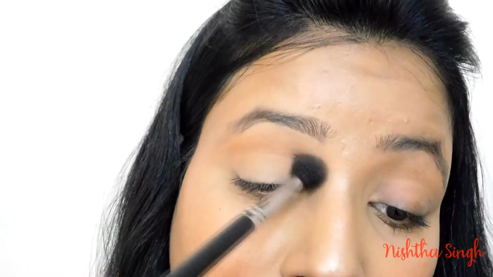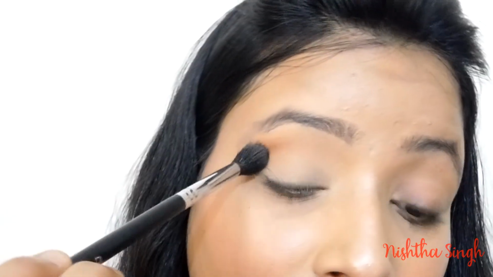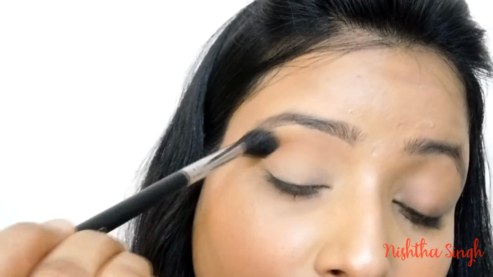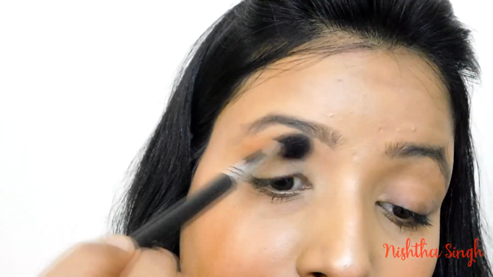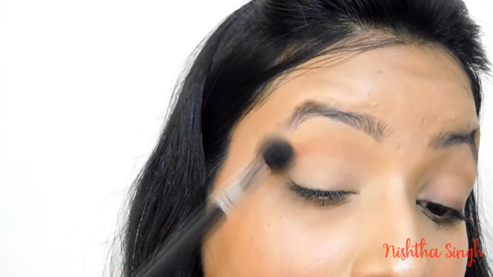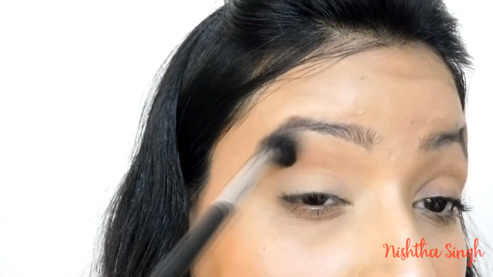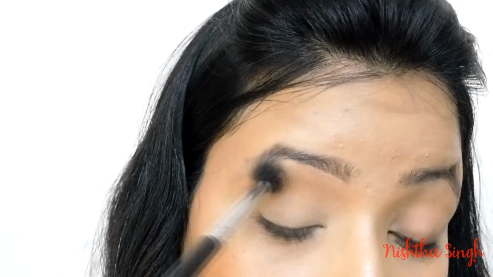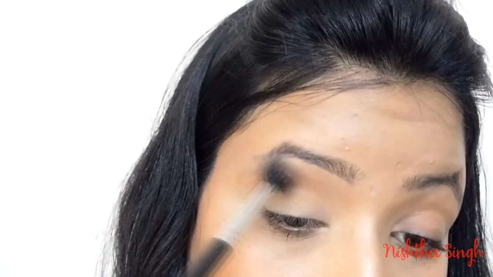I'm going in the windshield wiper motion like this. And then also I'll be going in these circular motions like this. You go in a circular motion to blend out the colors very well. You need to take a little amount of color at a time and then build your colors slowly.